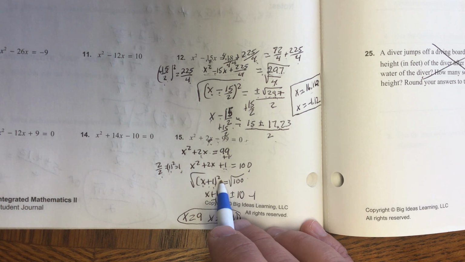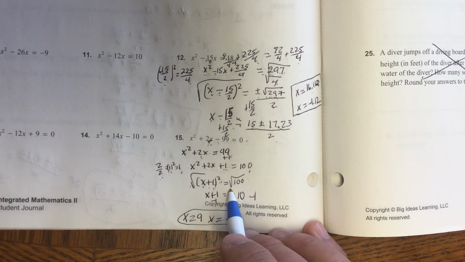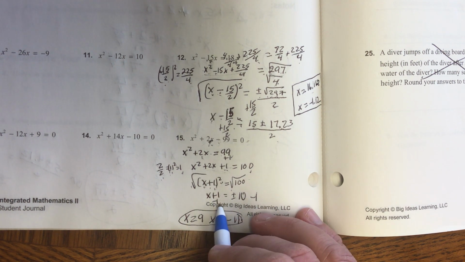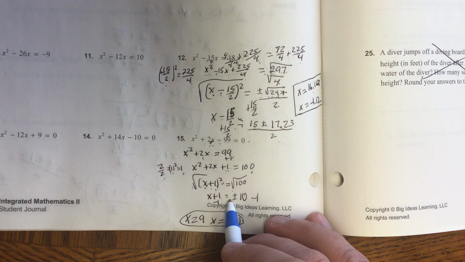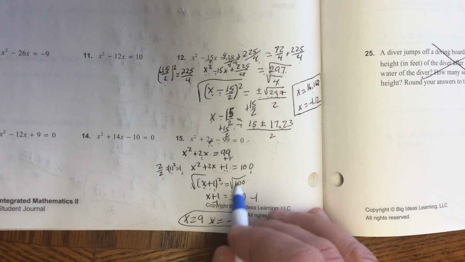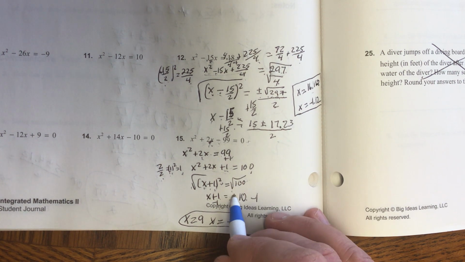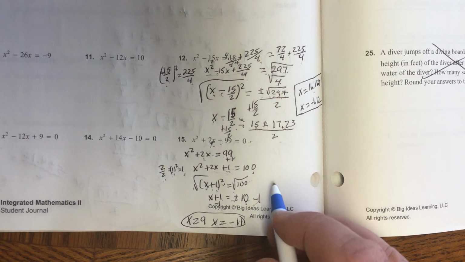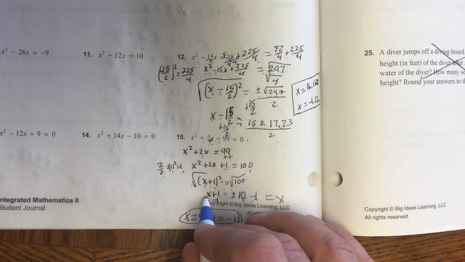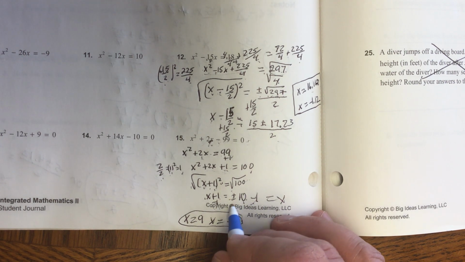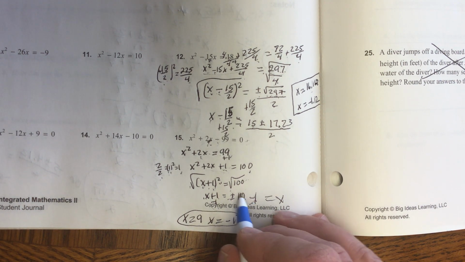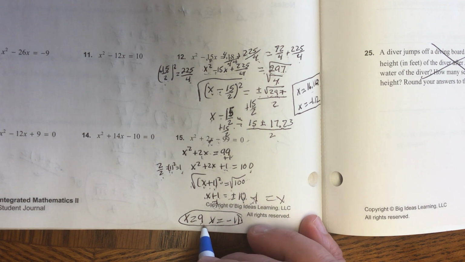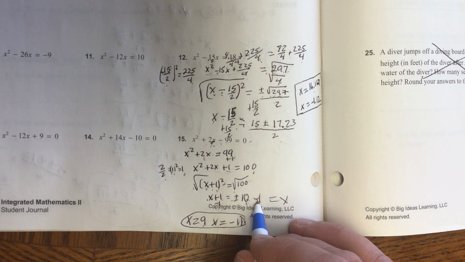How do I get rid of that square? Square root both sides. As I do that, I get rid of the square on this side, x plus 1. On the other side, I have to do plus or minus square root of 100. Well, square root of 100 is 10, so it's plus or minus 10. Now I need to subtract 1 from both sides. So x will equal, as I subtract 1, plus or minus 10 minus 1. So I've got to do positive 10 minus 1. 10 minus 1 is 9. And I've got to do negative 10 minus 1 more.